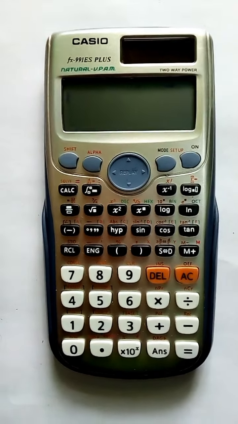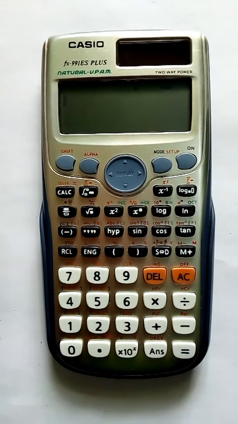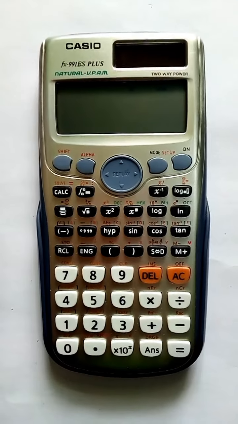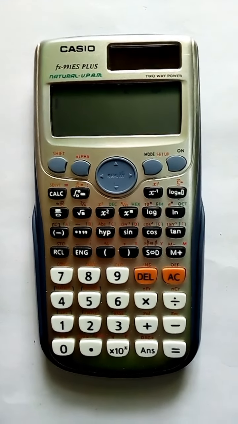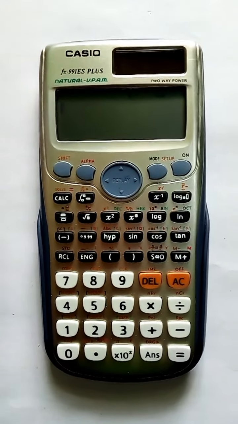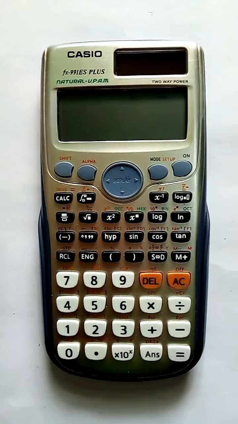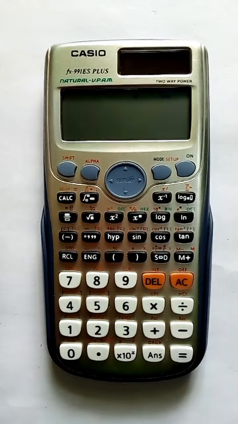After all that, you multiply the inverse of the determinant by each element in the adjoint, which takes a lot of time. So today in this video we are going to look at a simple, fast way of finding the inverse of a matrix, that is using the scientific calculator. Okay, so without wasting much time, let's start.